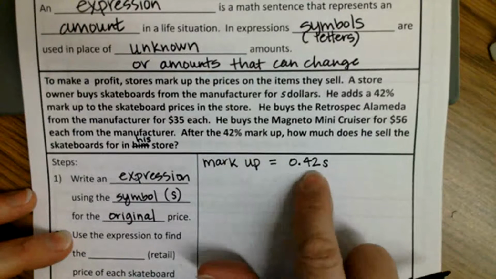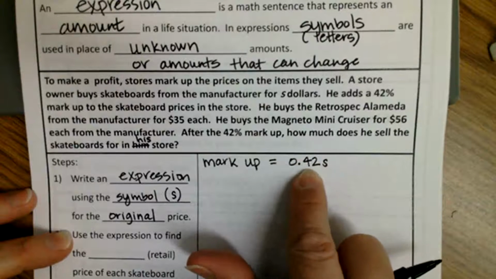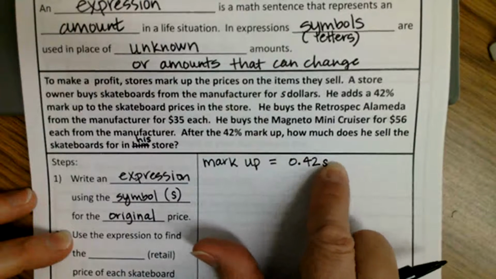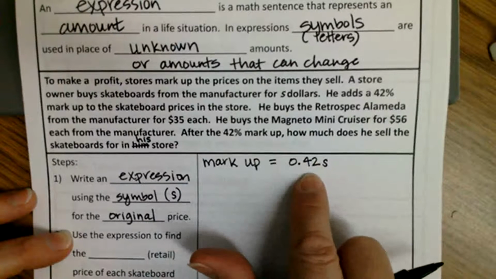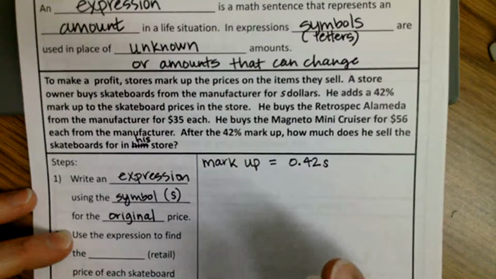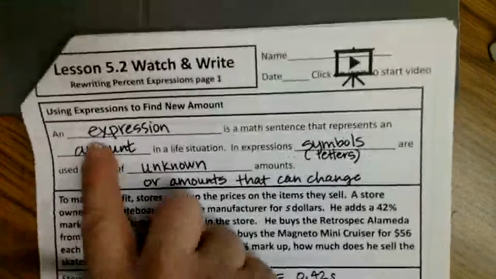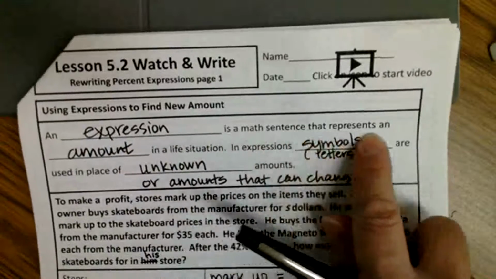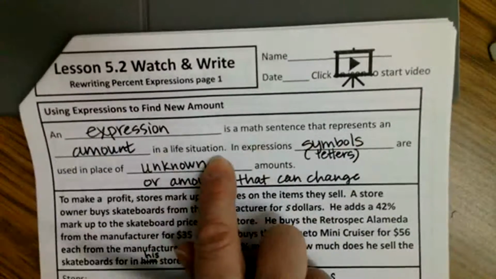Okay, this right here is called an expression. This expression, 0.42 times S, stands for the amount of markup. So in our definition, an expression is a math sentence that represents an amount in a life situation.